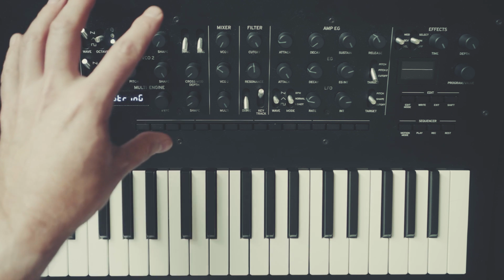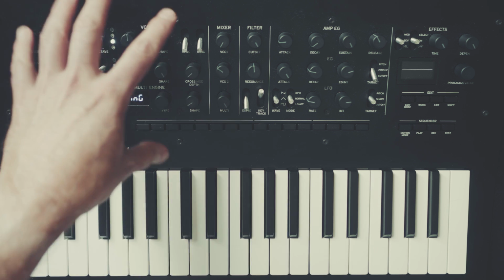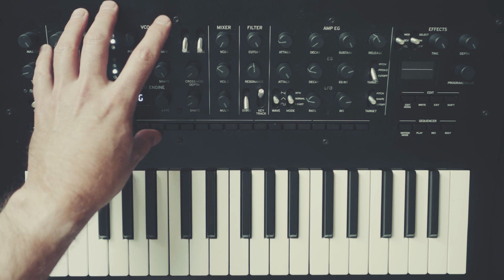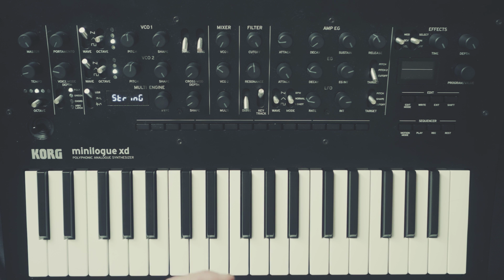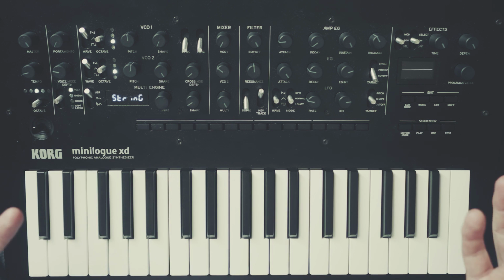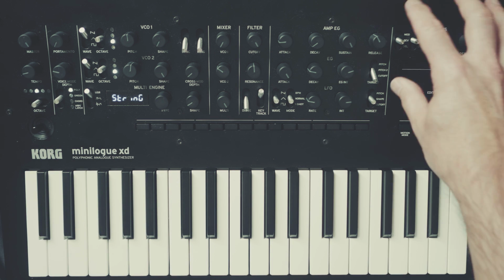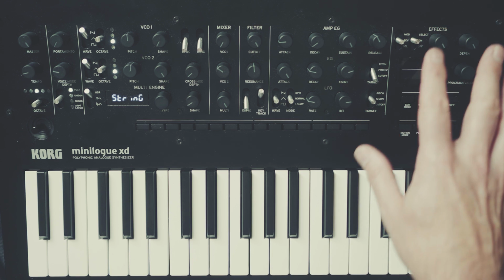Now we're restricted here to being a monophonic sound. The whole sort of oscillator section of the synthesizer is a monophonic signal path. So if we want to create some nice stereo width to the sound and stereo spread, we use the effects for that, and I'll show you that in a second.